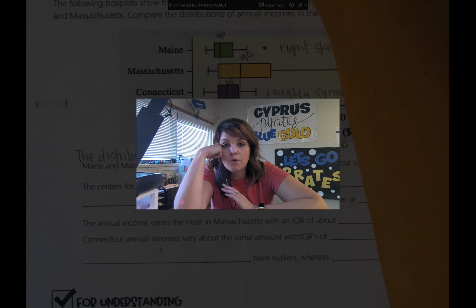When I first saw it, the description that I saw first was that Maine and Connecticut are pretty close, but Massachusetts is much larger. It's a lot bigger. I think if I hadn't typed this out, I might consider saying typically people make the least in Maine. Their center is $40,000, and they make the most in Massachusetts. Their center is $95,000. And you could say Connecticut is in the middle at $60,000. So you can just order them from least to greatest if you would prefer.